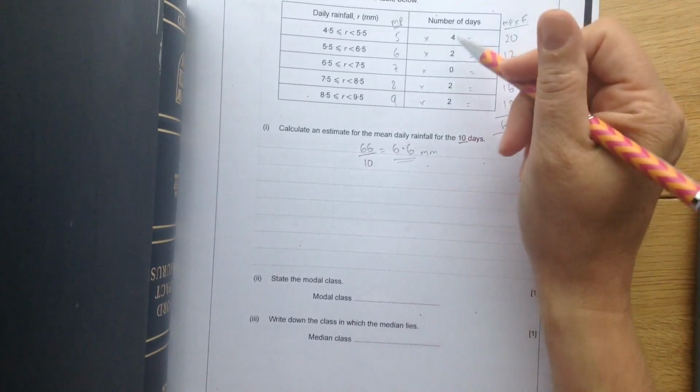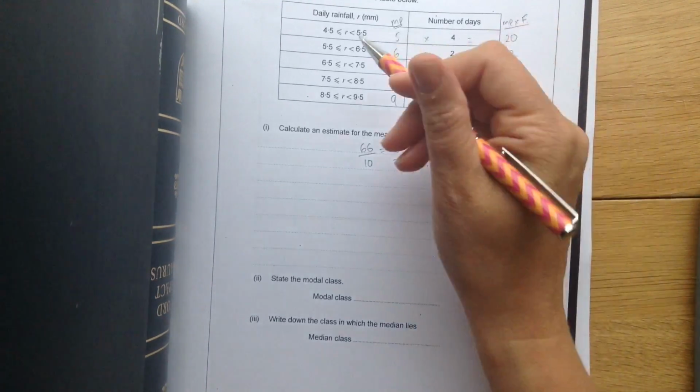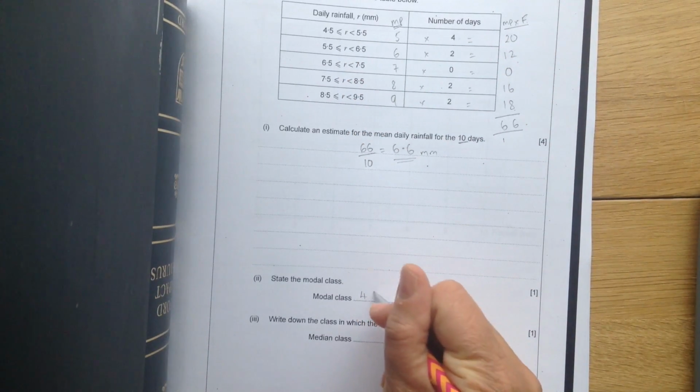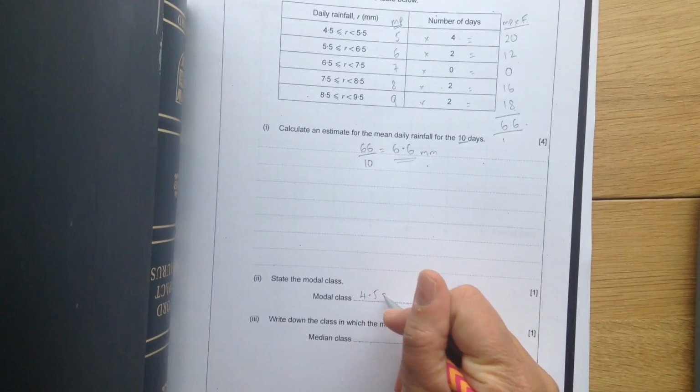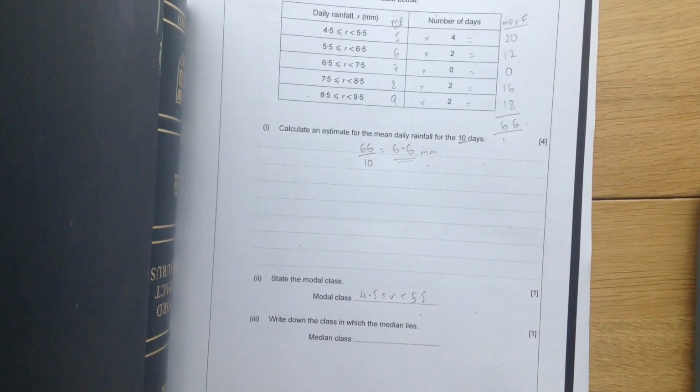Okay, now it's asking me to state the modal class. So that's the most popular interval. Well, looking down here, we can see that on 4 days, the most number of days we got that rainfall. So we're going to put that down as 4.5 to 5.5, like so, because it's the highest frequency.